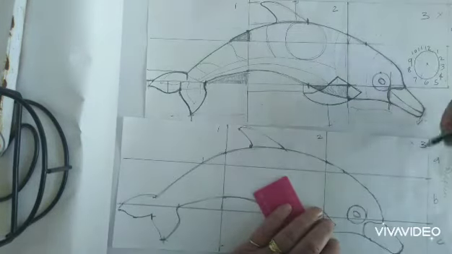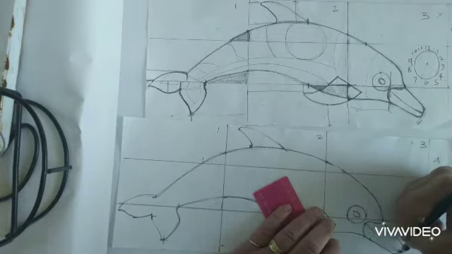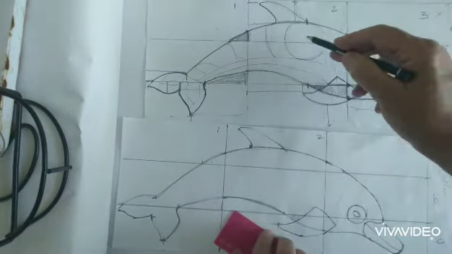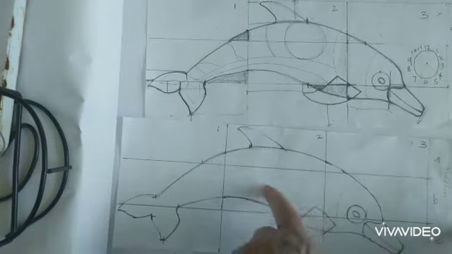Great. And then you can do your lovely dolphin smile there. Great. So that, like I say, the other shapes you can either do exactly like I've got, or you can create your own shapes.